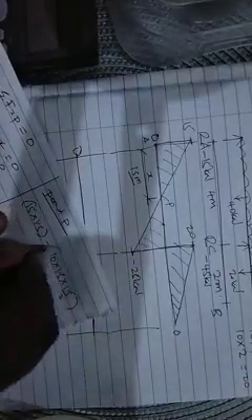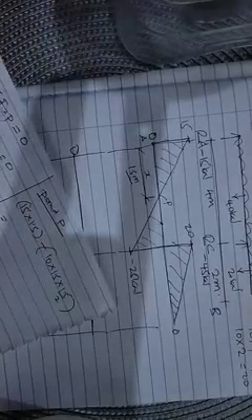It will be acting at the center, multiplied by 1.5. So that will be 22.5 minus 11.25.